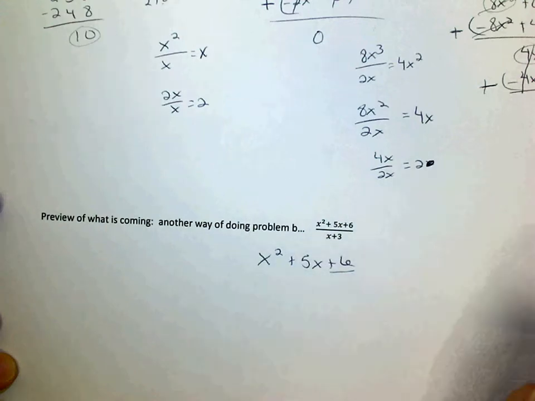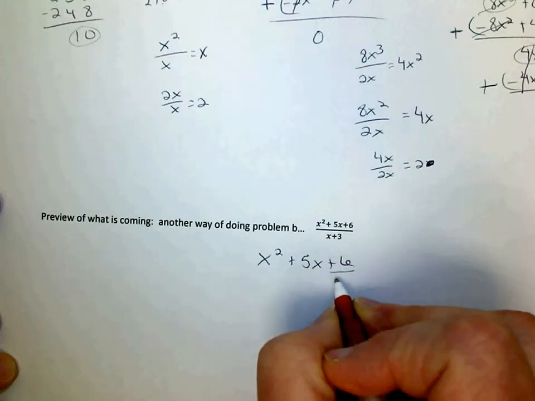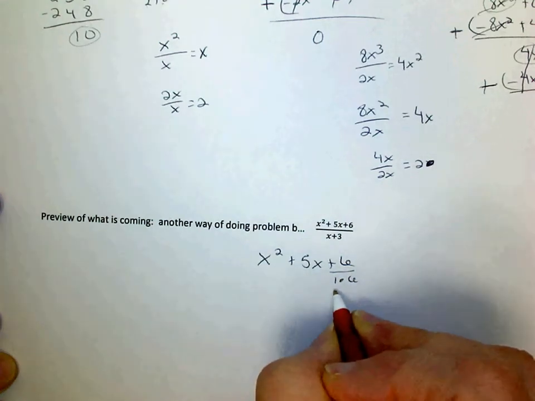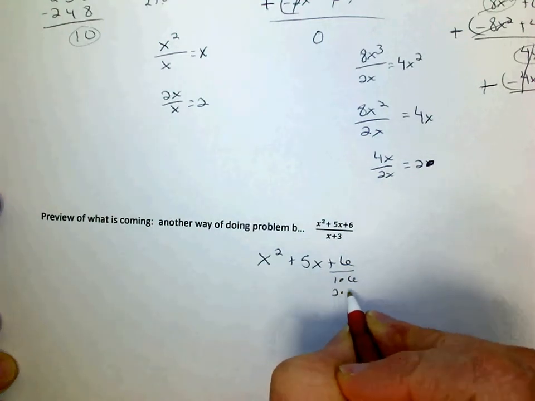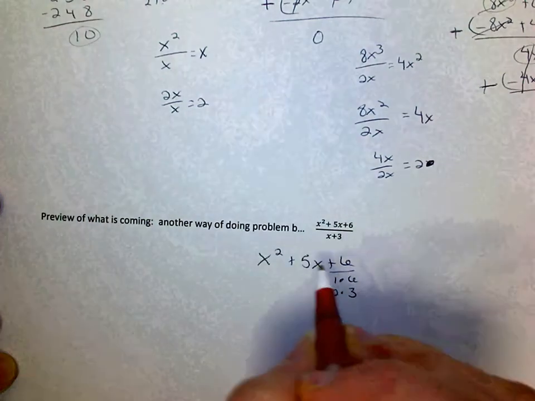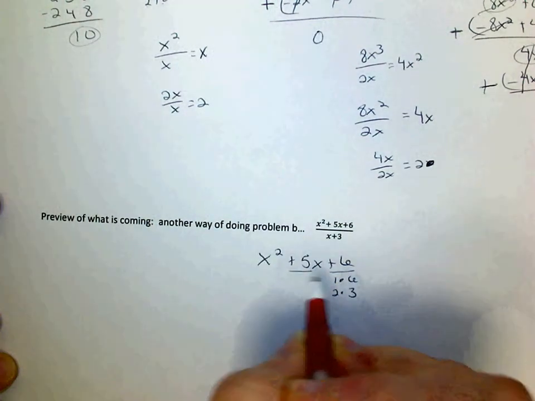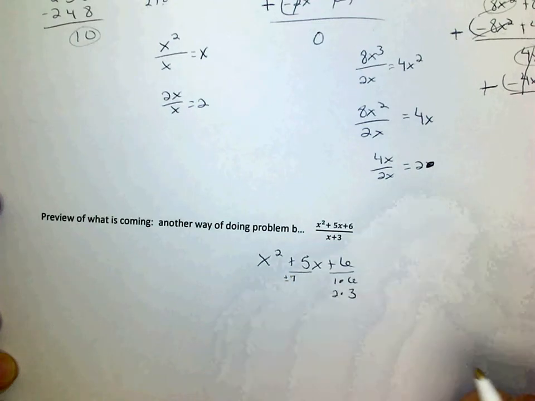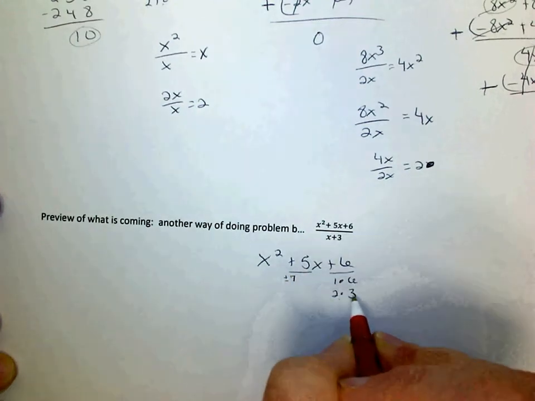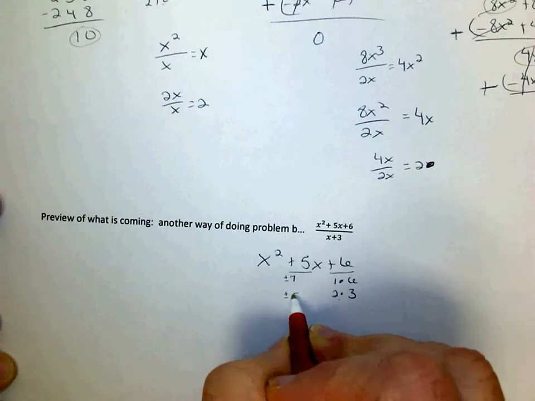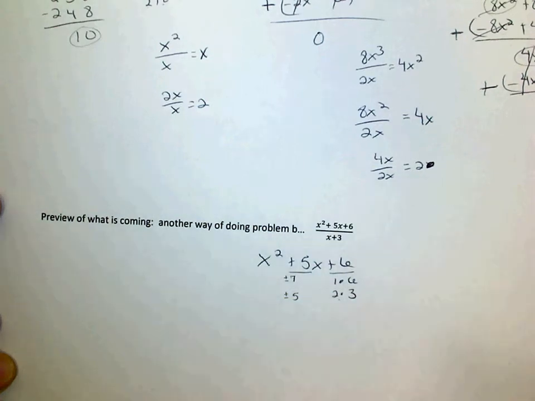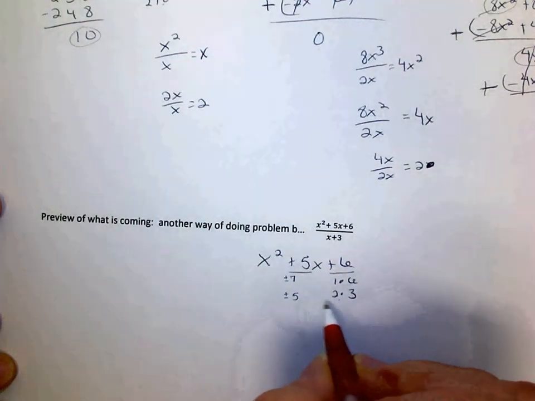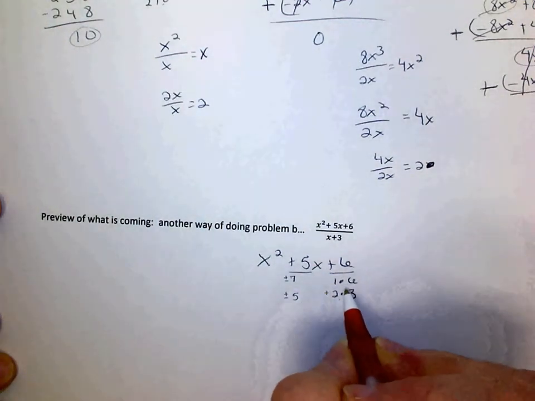So 1 times 6 is 6, and 2 times 3 is 6. Now, when I add these two, I get 7, positive or negative 7. And when I add these two, I get positive or negative 5. So I need a positive 2 and a positive 3.